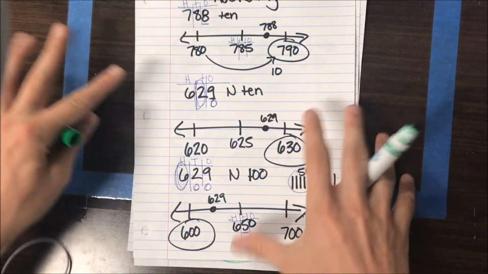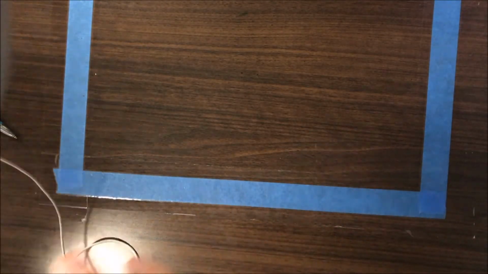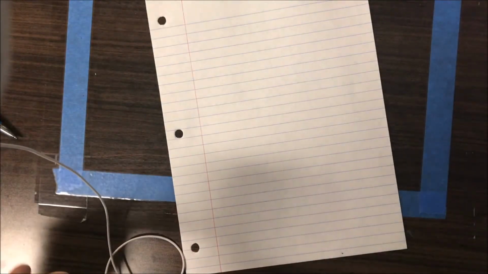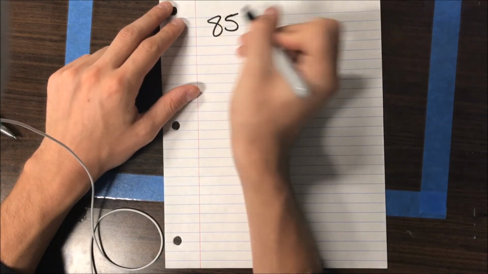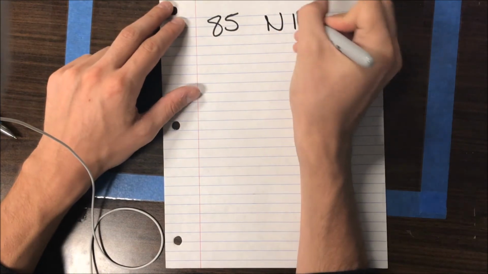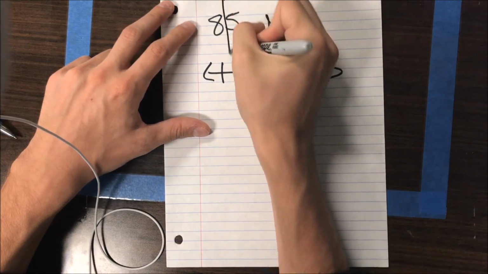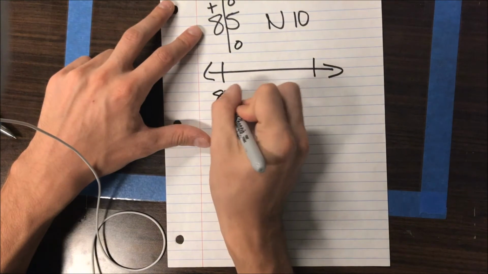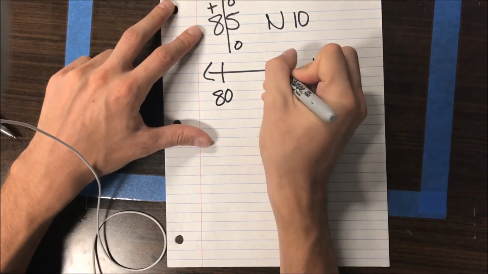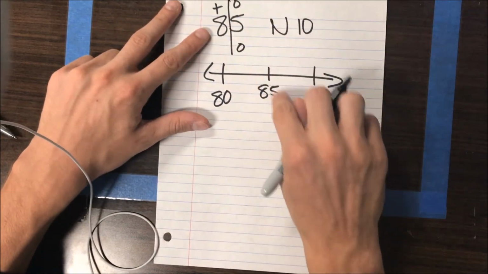So then, once we've gotten all that, then I finally get to having a conversation about what happens when you have a number like this. Let's say I had the number 85, and I'm rounding to the nearest 10. So my benchmark numbers, I know I'm going to simplify this number. Since I'm rounding to the nearest 10, I know my ones are going to be a 0, so I have the choice of 80 or the choice of 90 with a midpoint of 85. Now, look, my number is the same as 85.